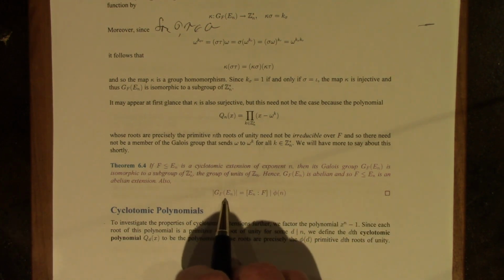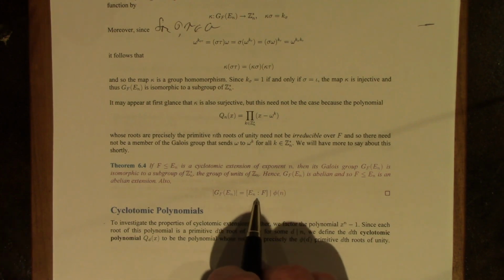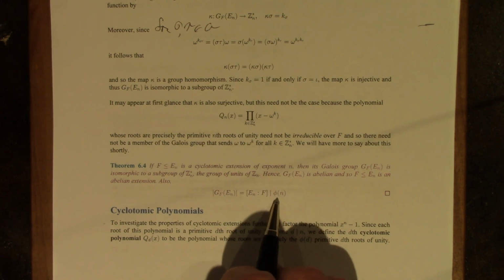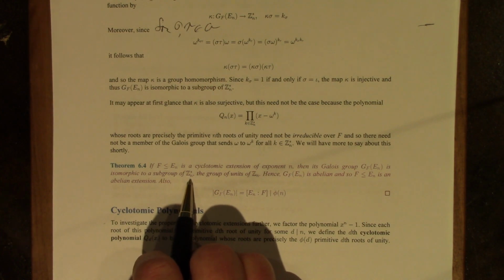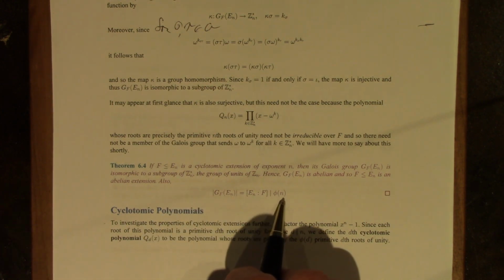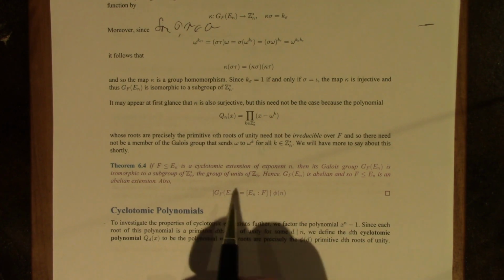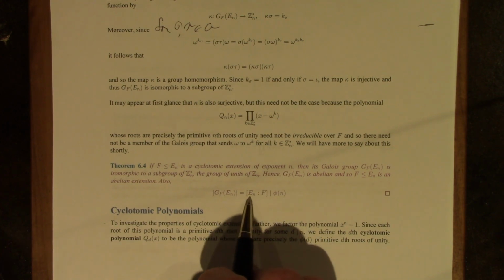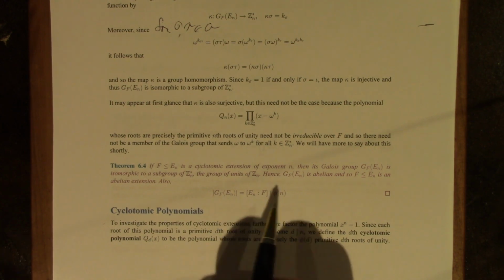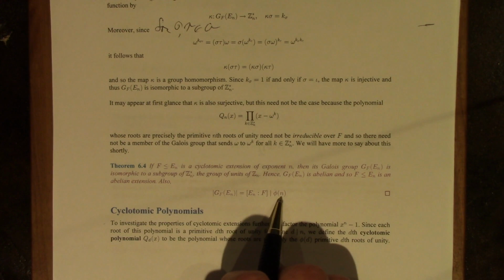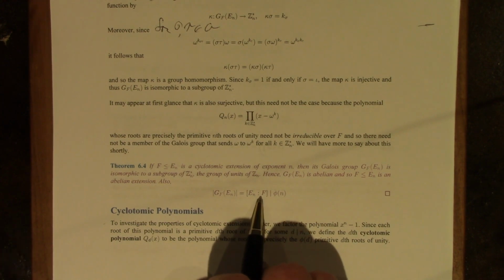The Galois group has the same size as the degree of the extension, because this is a finite Galois extension, and that's going to therefore divide the order of Zn star, which is phi of n. That's what I promised earlier. So this tells us again that the degree of omega, a primitive nth root of unity, divides phi of n, whereas the order of omega is by definition n.